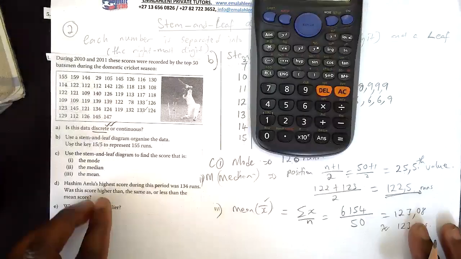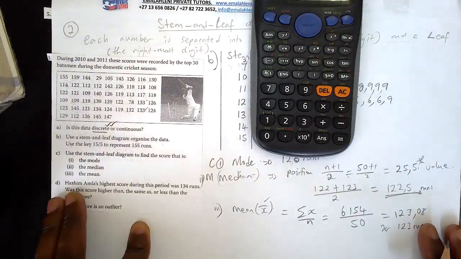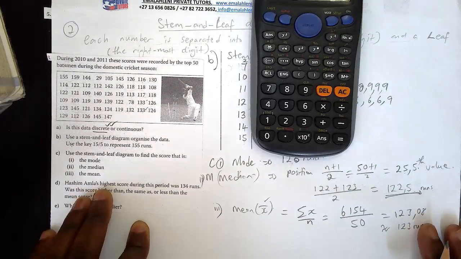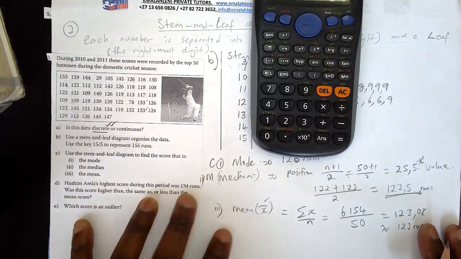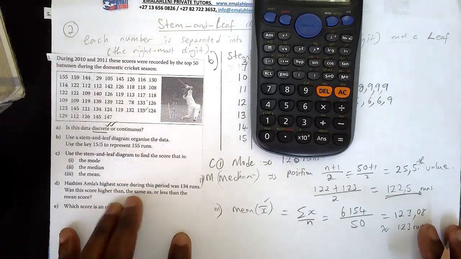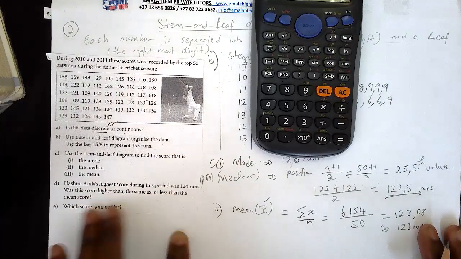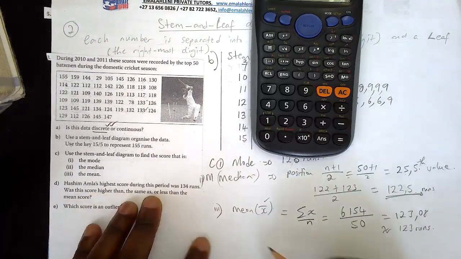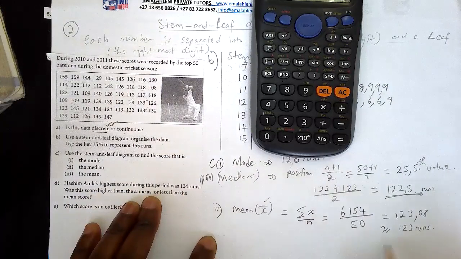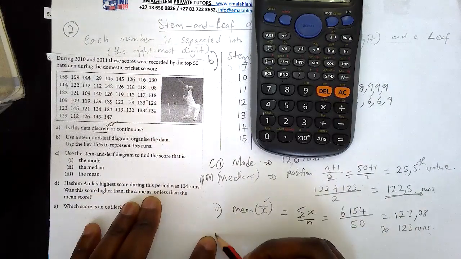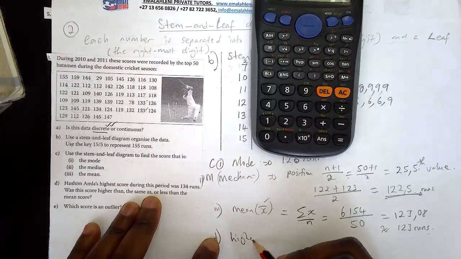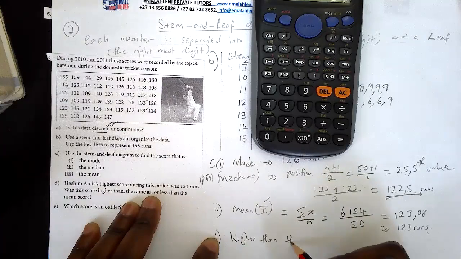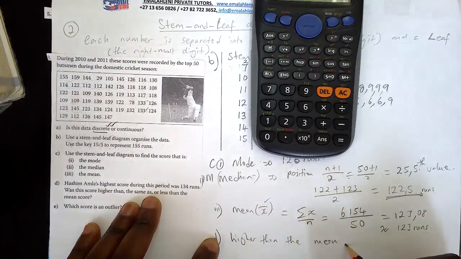Then the next one is: Hashim Amla, the highest score during this period was 134 runs. Was this score higher than, the same as, or less than the mean? This was higher than the mean. 134 is higher than the mean because the mean is 123. So D, higher than the mean. Okay.